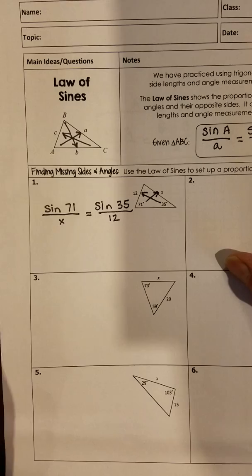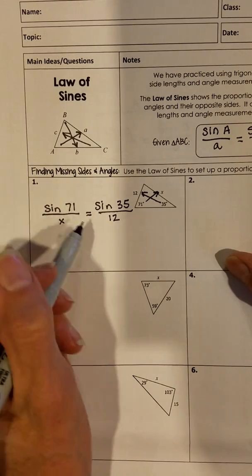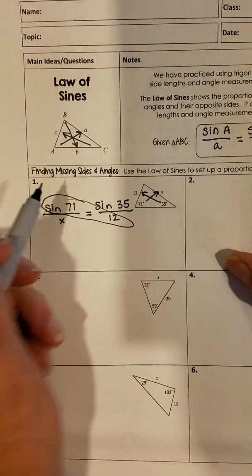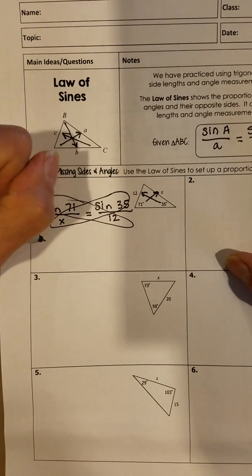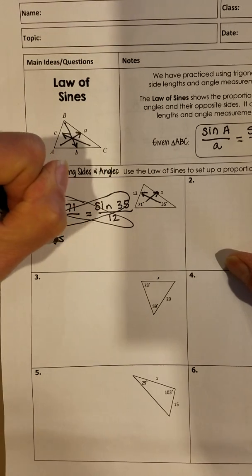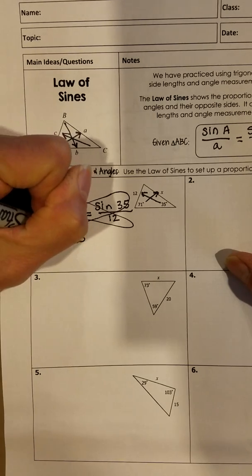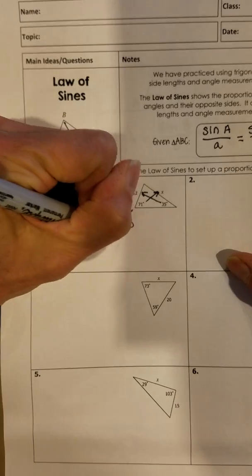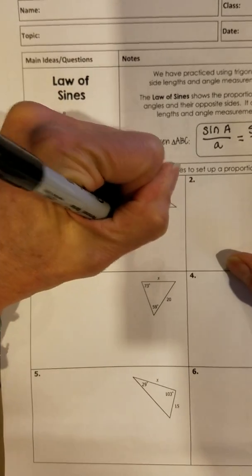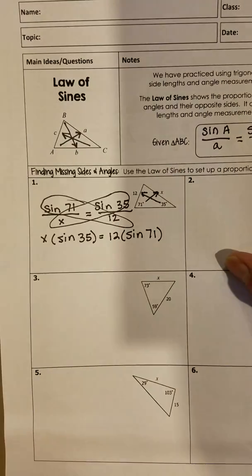So next thing, what do we do? We need to solve for x, so we cross multiply. Remember that. We cross multiply. So we're going to say x times sine 35 is equal to 12 sine 71.